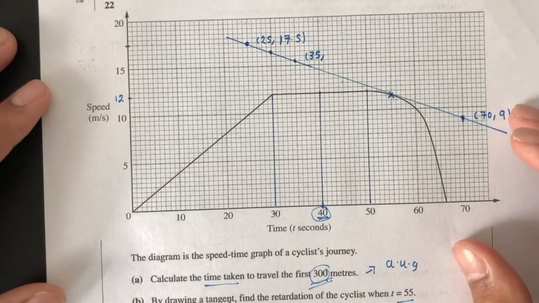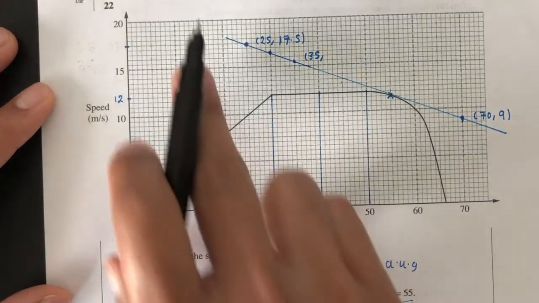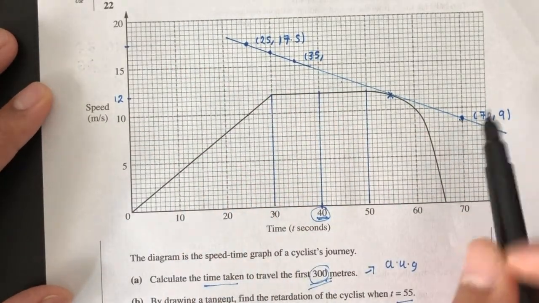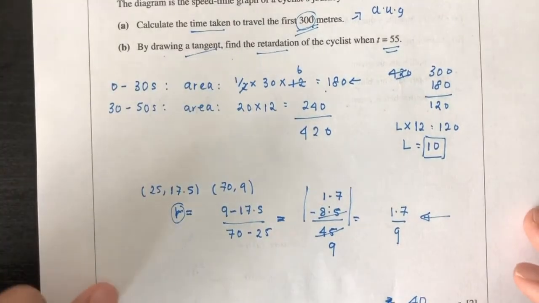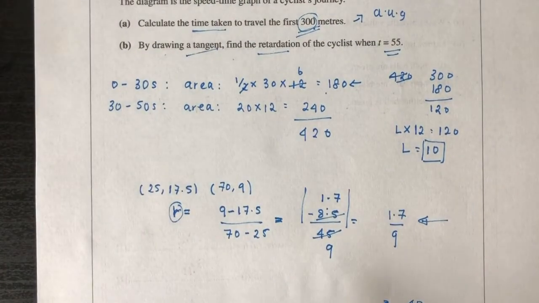As long as you show how you got your answer by drawing a tangent and finding 2 points on one side and the other side, it will give you your 2 marks. That will be your question part B.